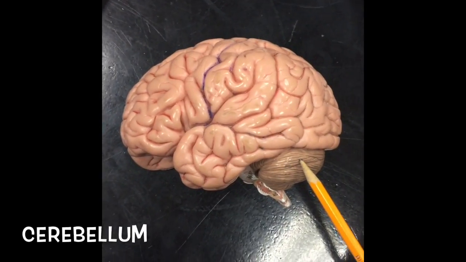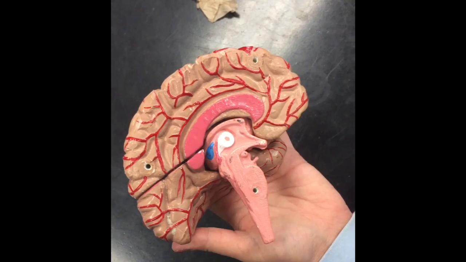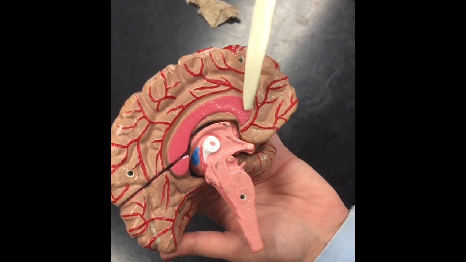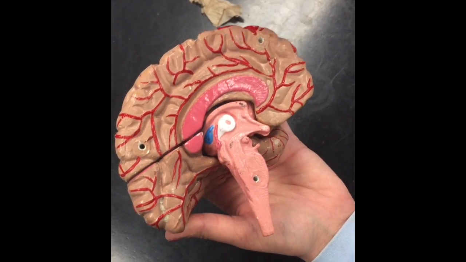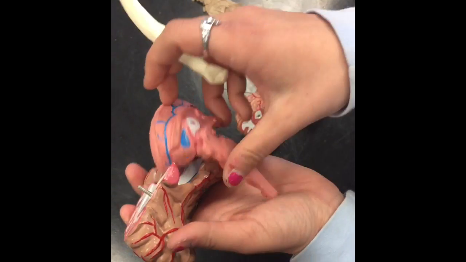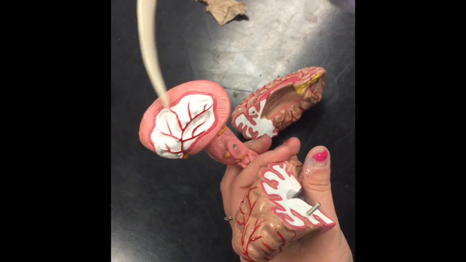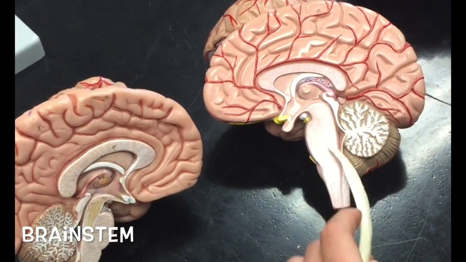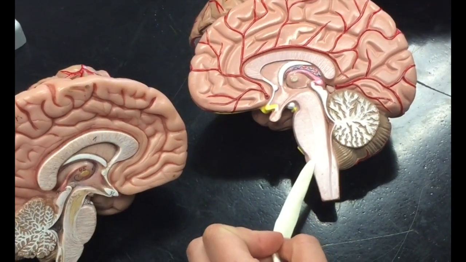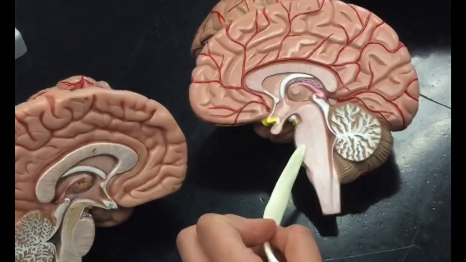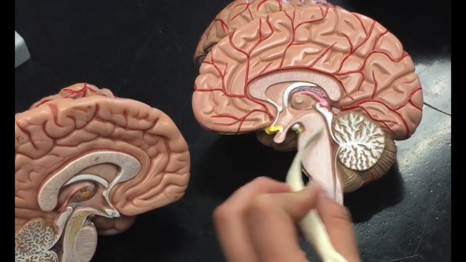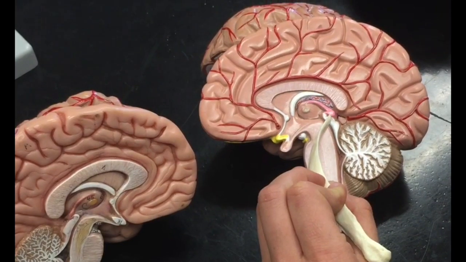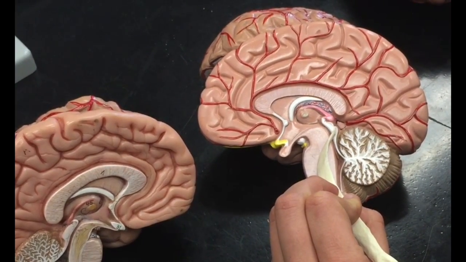This is the cerebellum. Then when you have a mid-sagittal cross-section of the brain, you have your cingulate gyrus, which surrounds your corpus callosum. You have your corpus callosum, and then when you open this up, you have your basal ganglia. After looking at your cortex, you have your brainstem, which includes your medulla oblongata, your pons, your midbrain, your corpora quadrigemina, which includes your superior colliculi and your inferior colliculi.